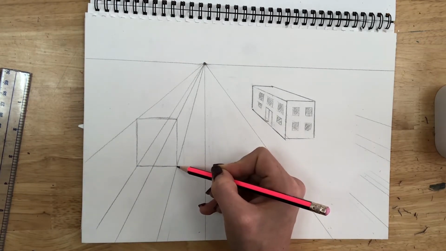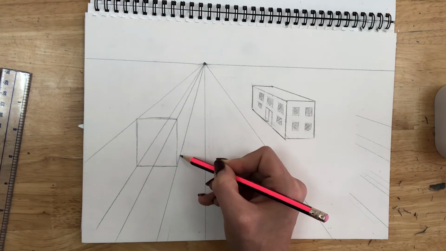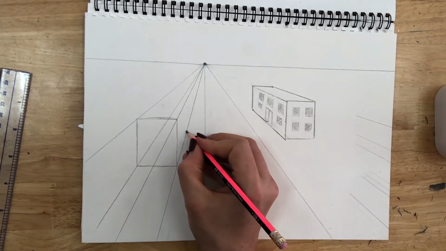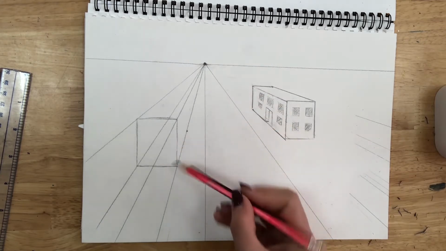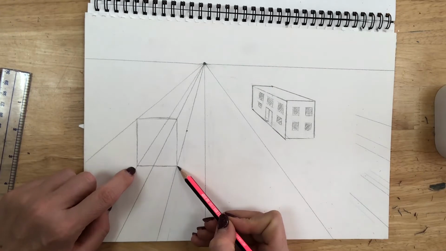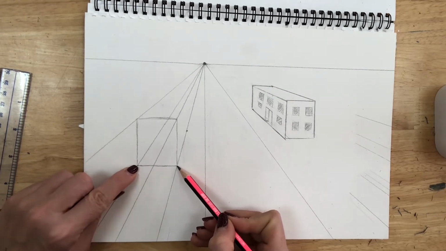Now I'll do the same thing where I take each corner, move it back along the perspective line and mark from there. So for the bottom corners, I need to make sure I'm following the lines that go through the bottom corners of this shape.